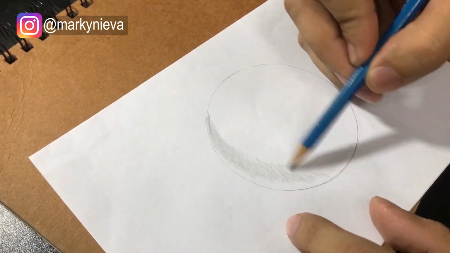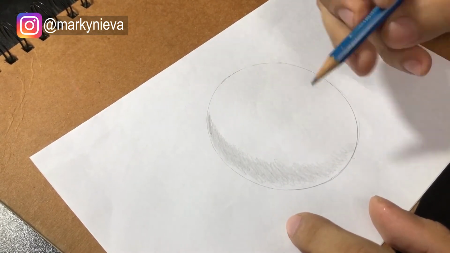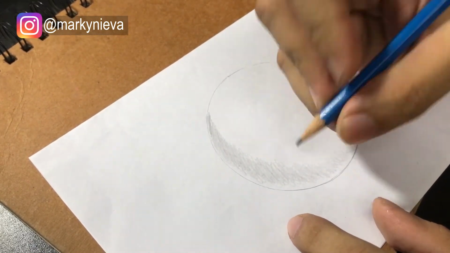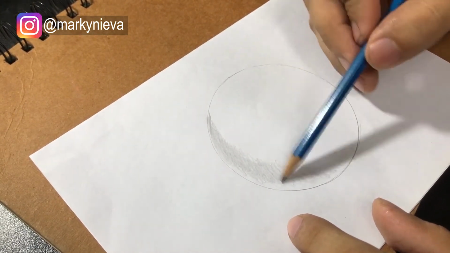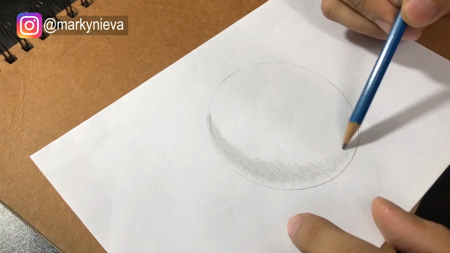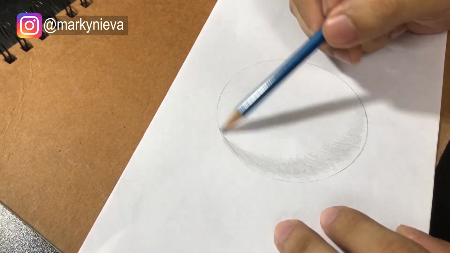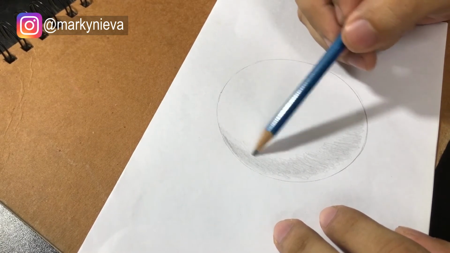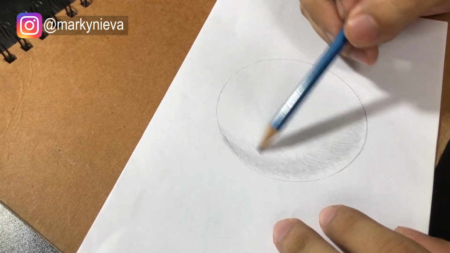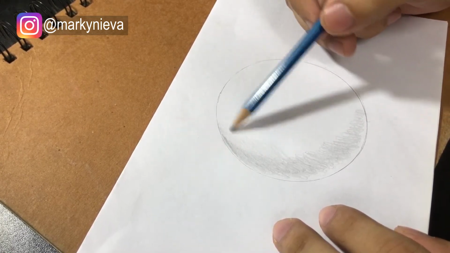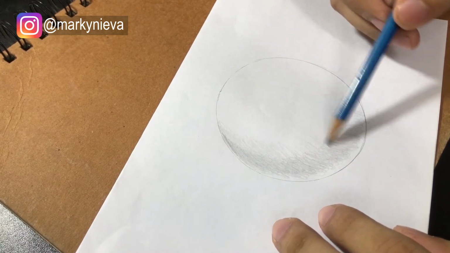Again, i-remind ko lang kayo sa position ng kamay ko pag sa paghawak ng lapis. Ganito lagi. Huwag yung para kayong nagsusulat kasi ang hirap talaga maglagay ng value or maglagay ng shade niyan sa mga colors. The next value from darkest, the darkest to middle value. So, gradually, babawasan mo yung pressure sa hand mo pag nasa lighter value ka na.